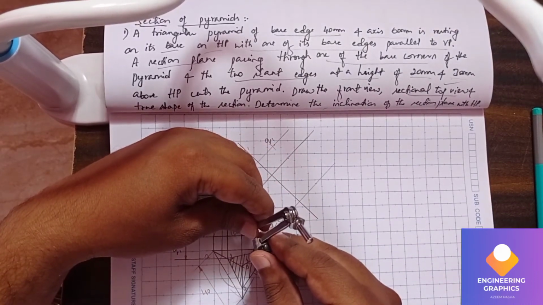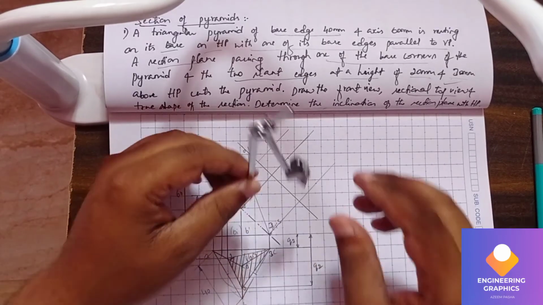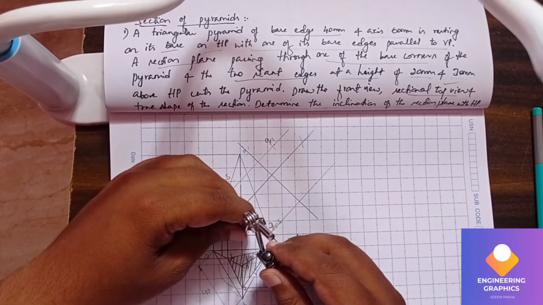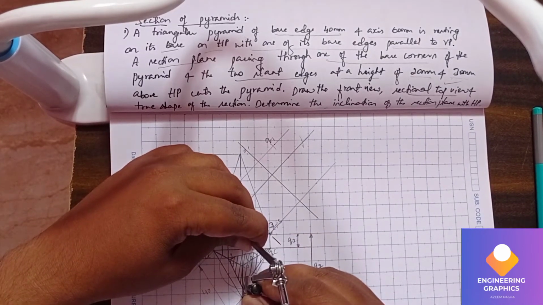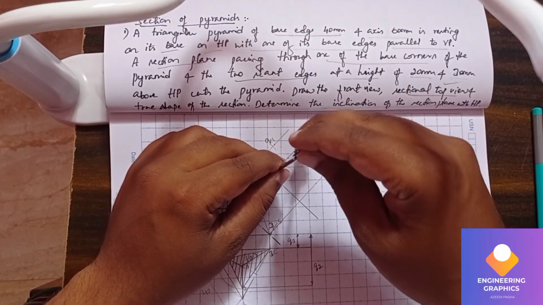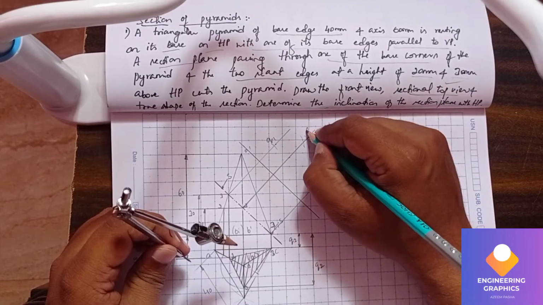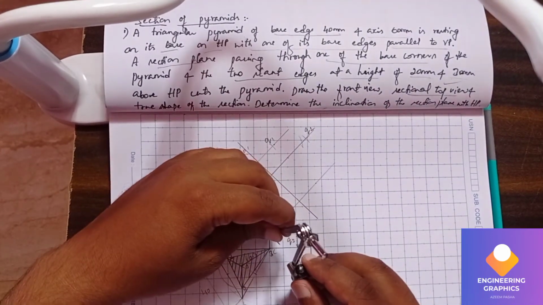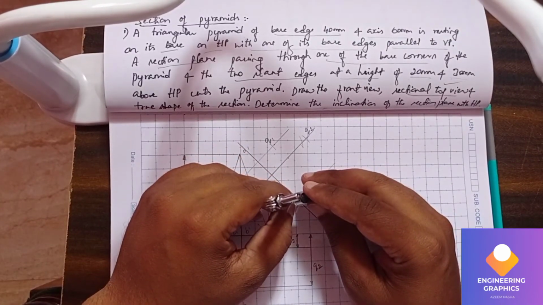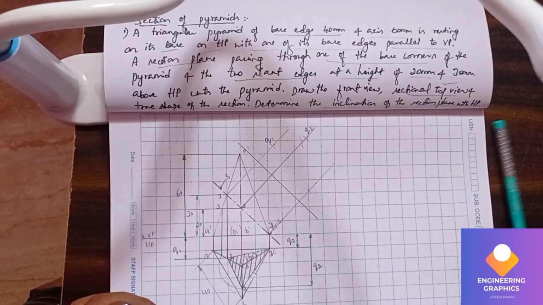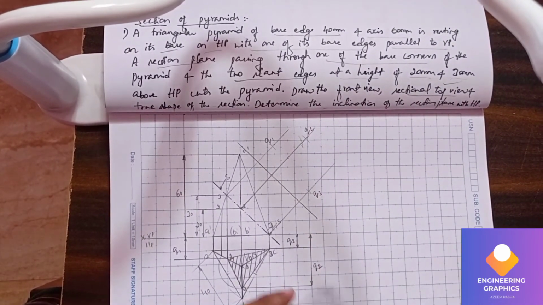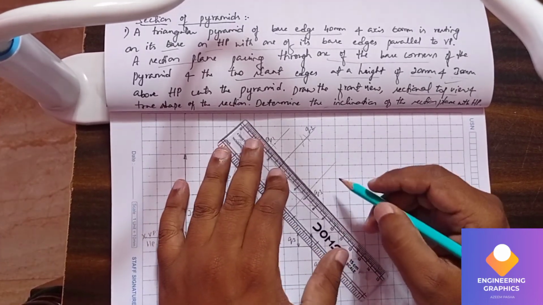The second length we have from here to here, so this is your q2. Finally, this is q3. So now we have to join all these points.